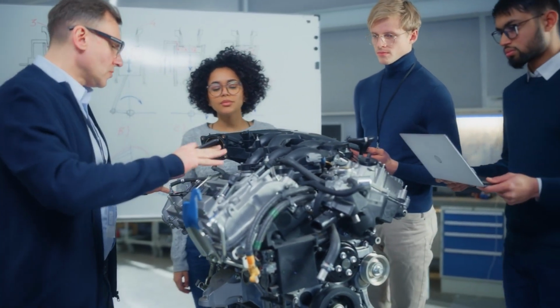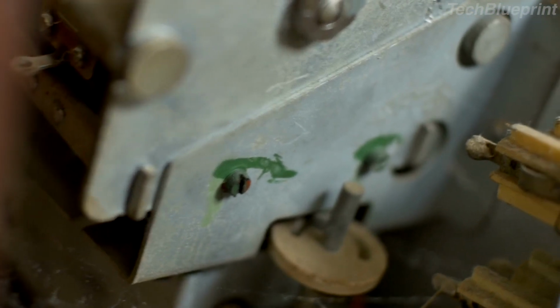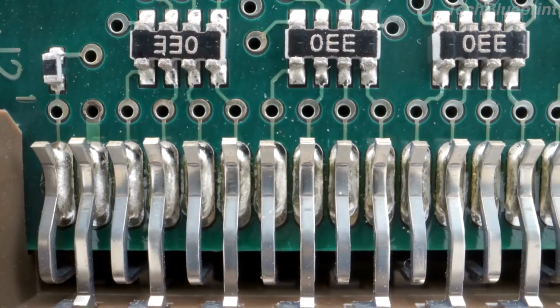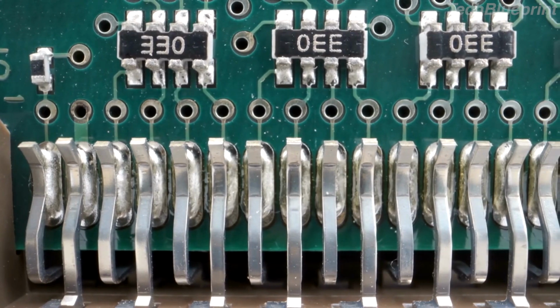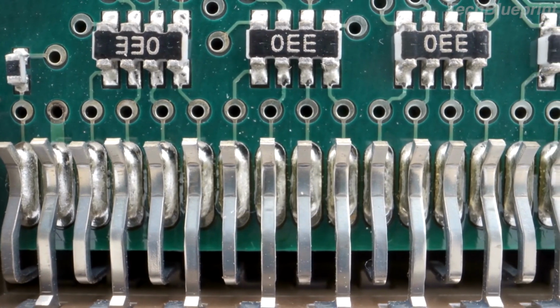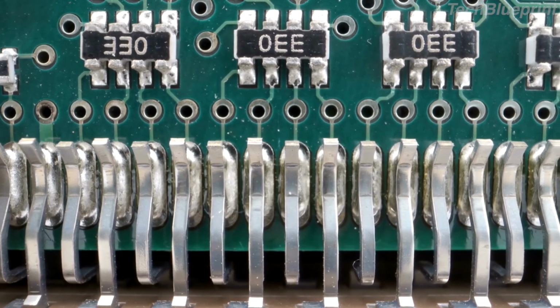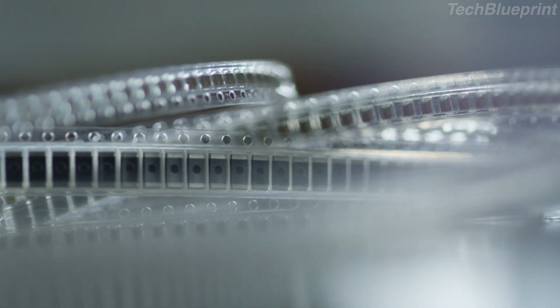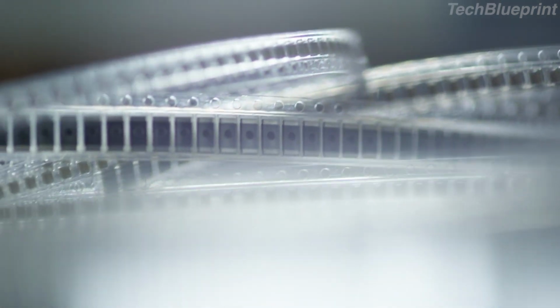Let's get started. Welcome to our deep dive into the fascinating world of capacitors. In this video, we'll explore how these essential components store and release energy, playing a crucial role in countless electronic devices. From your smartphone to electric vehicles, capacitors are everywhere, yet many of us don't fully understand their significance.